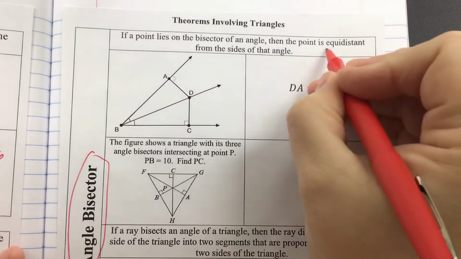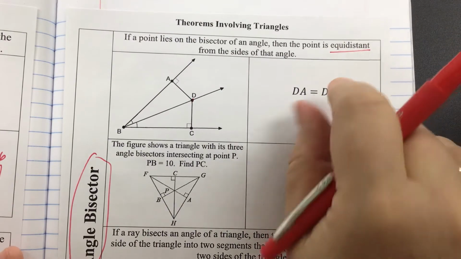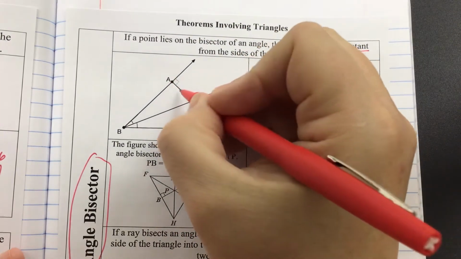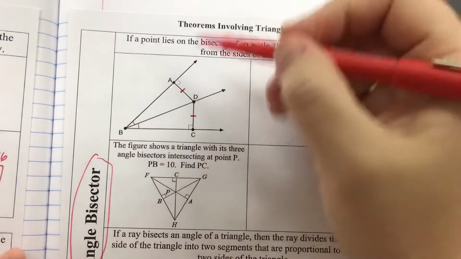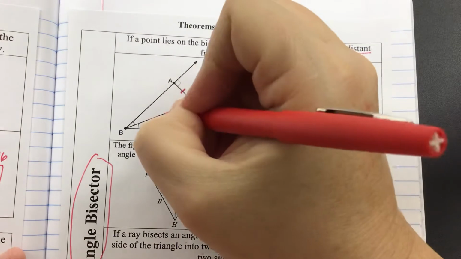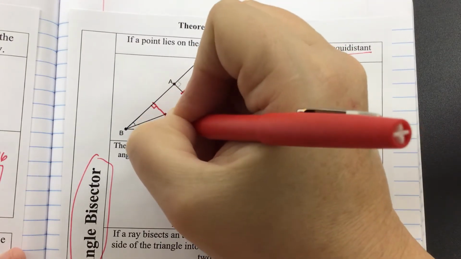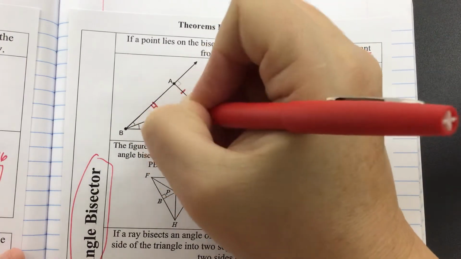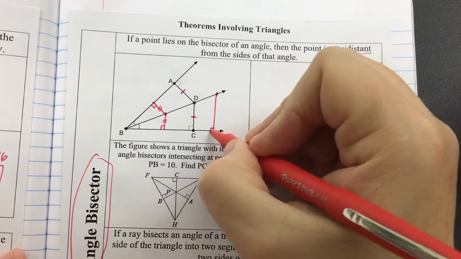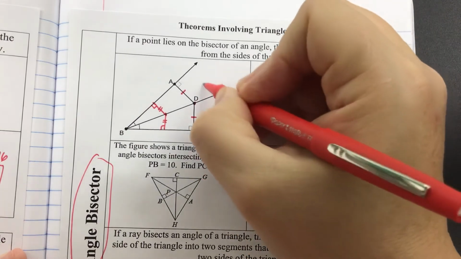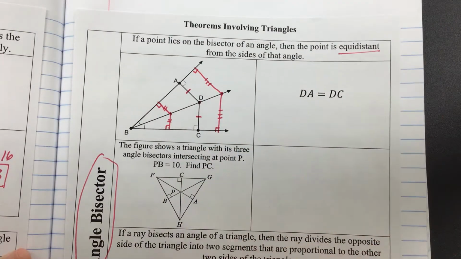If you think of the word equidistant, equal distance, okay? That means that the length from D to A is the same as D to C. So again, any point on this bisector, if I put one here and I drew a segment, this length would be congruent to that one. Again, it's equidistant to the two sides. My point could be out here somewhere. This segment is congruent to this segment. Again, it's equidistant to the two sides.